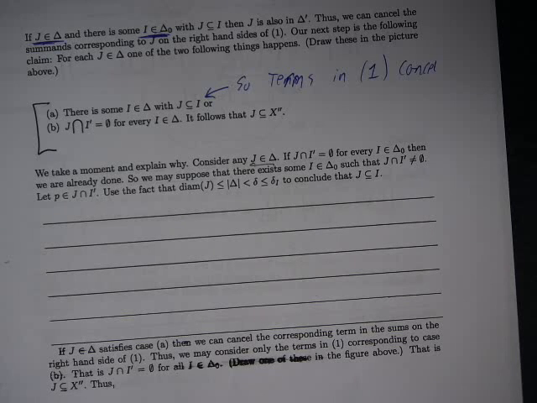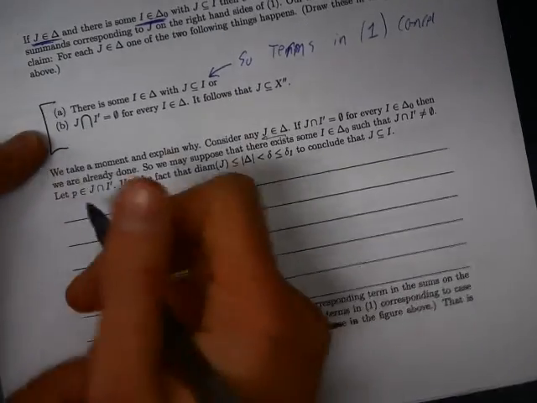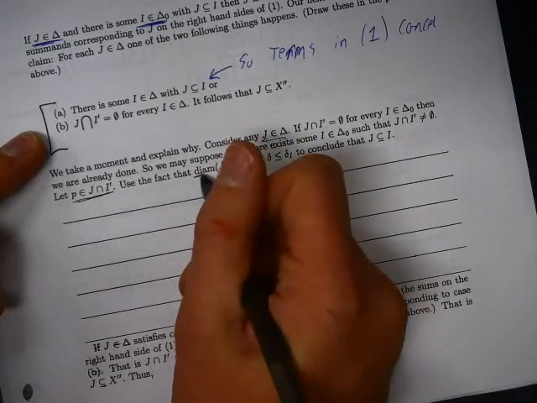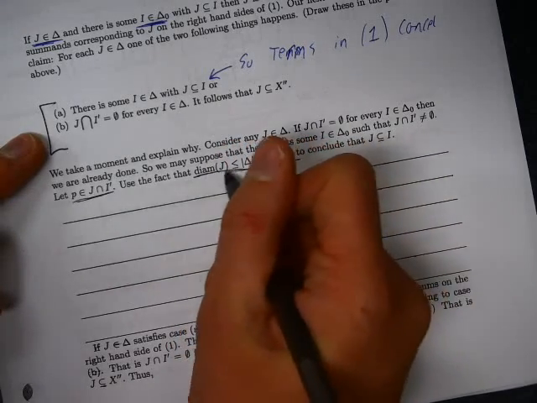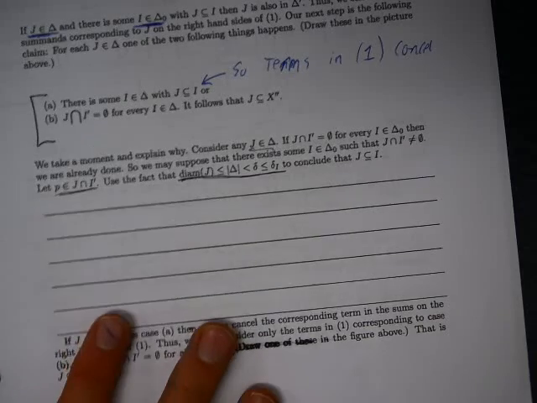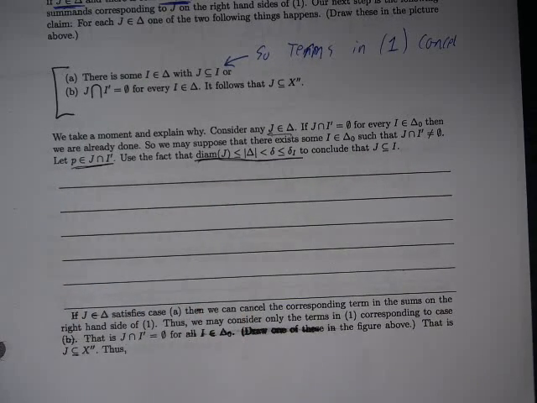Let P be a point in the intersection of j and I prime. Let's use the fact that the diameter of J is less than or equal to delta I to conclude that J is totally contained in I. And now let's just focus on that. I think I have enough time to do that because it'll be a fairly straightforward containment proof. How do you show a set is contained in another set? Pick a point in one, and show it's in the other.